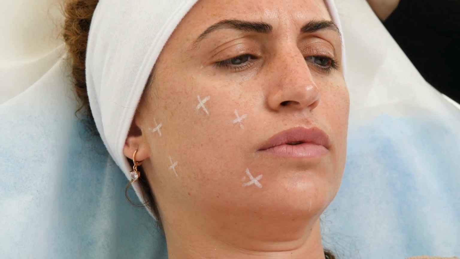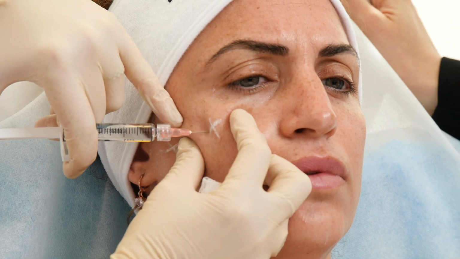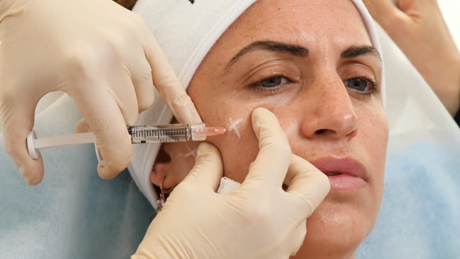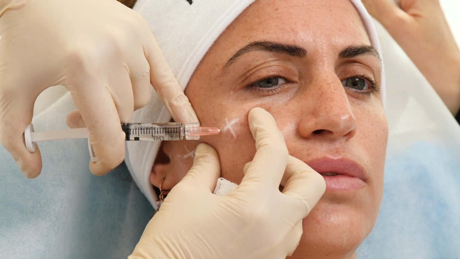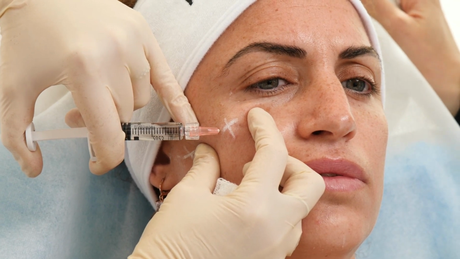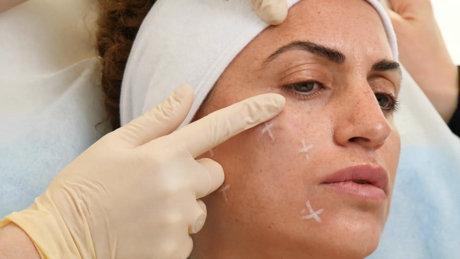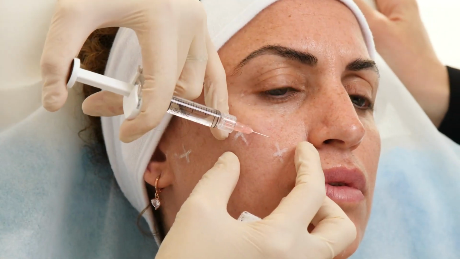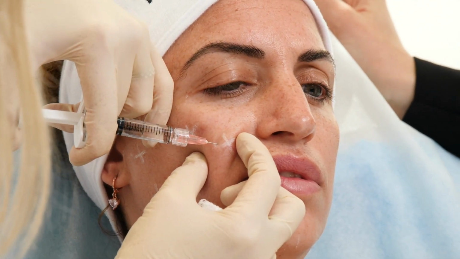So now after we mark the points, Lavit is starting to inject with the bolus technique. She's injecting into the deep dermis with a bolus of 0.2 cc, and we will see a very nice elevation of the skin from the bolus. She's not spreading the material, she's leaving it as is because this very unique molecule knows how to spread inside the skin tissue.